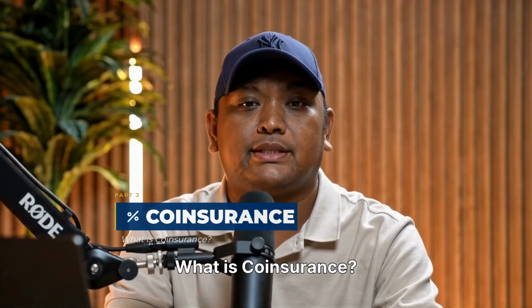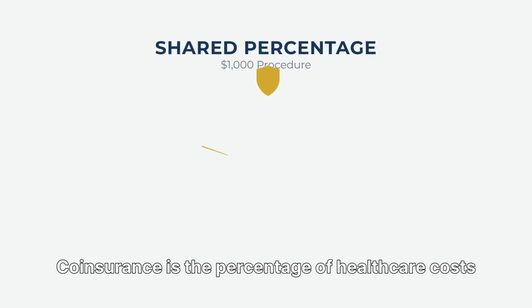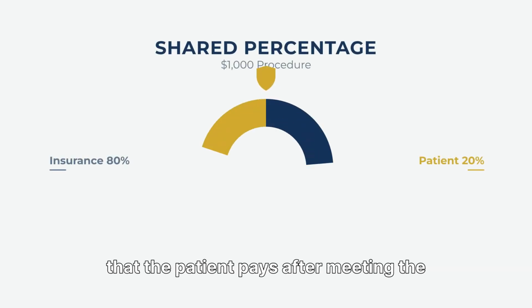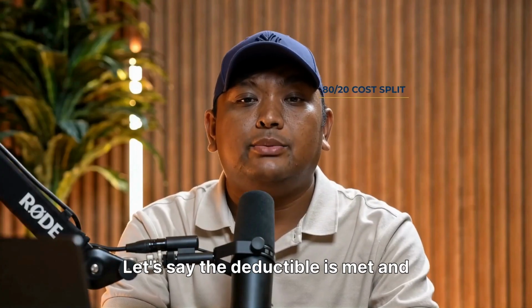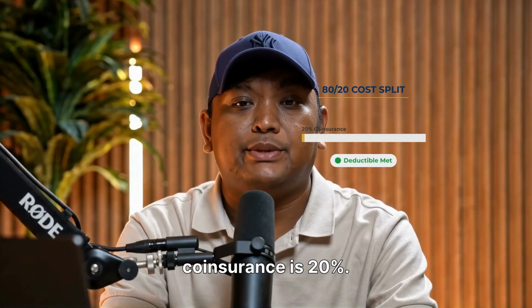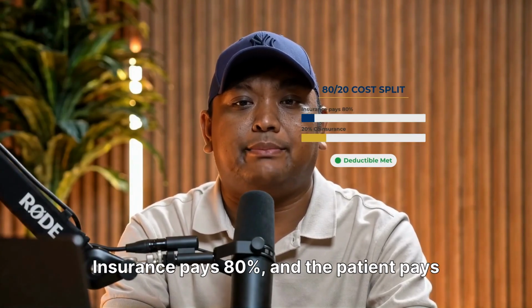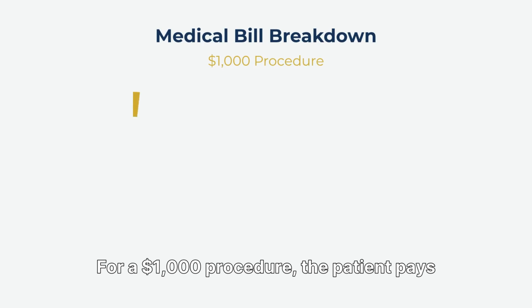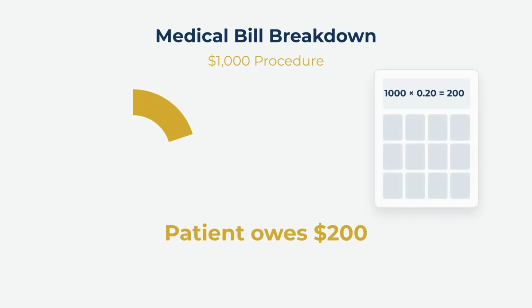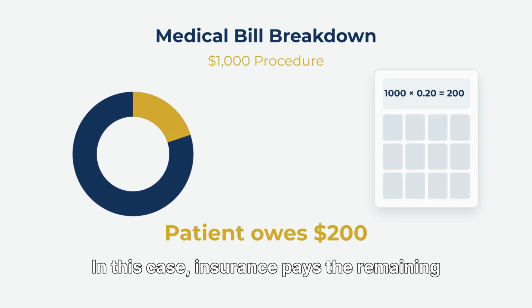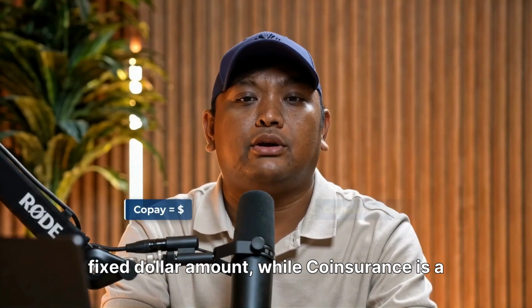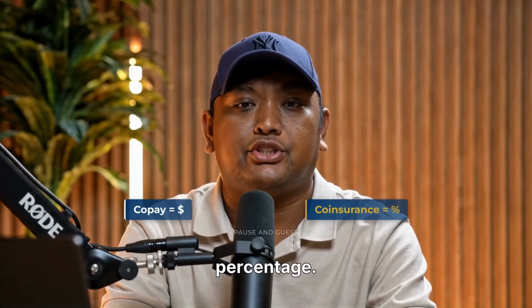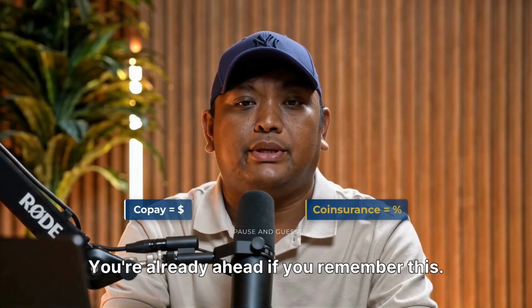What is coinsurance? Coinsurance is the percentage of healthcare costs that the patient pays after meeting the deductible. It's a shared cost. Let's say the deductible is met and coinsurance is 20%. Insurance pays 80% and the patient pays the other 20%. For a $1,000 procedure, the patient pays $200. In this case, insurance pays the remaining $800. Easy way to remember: copay is a fixed dollar amount while coinsurance is a percentage. You're already ahead if you remember this.